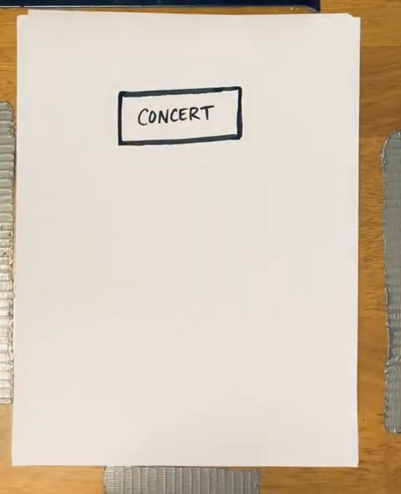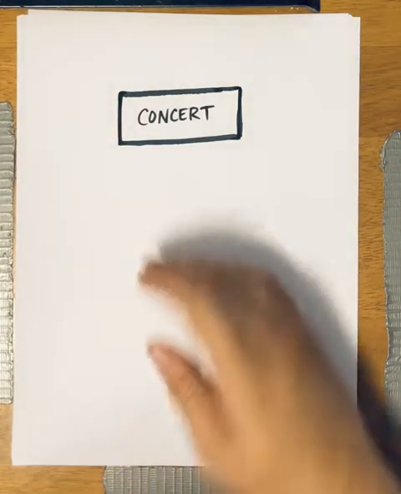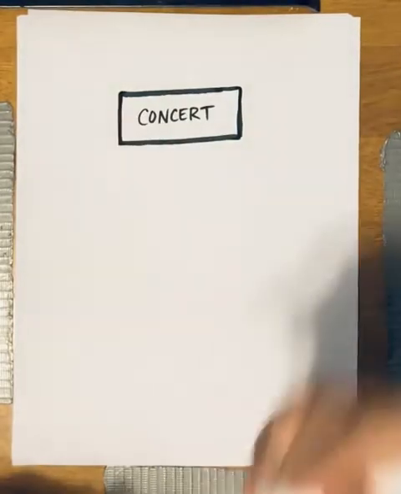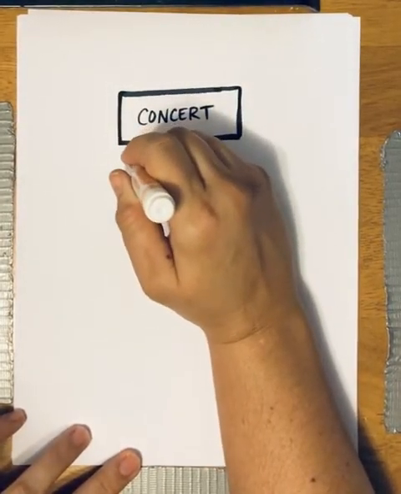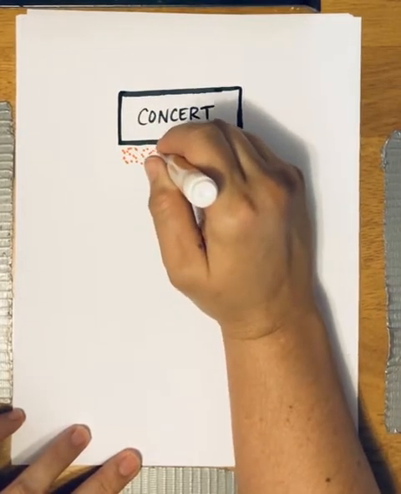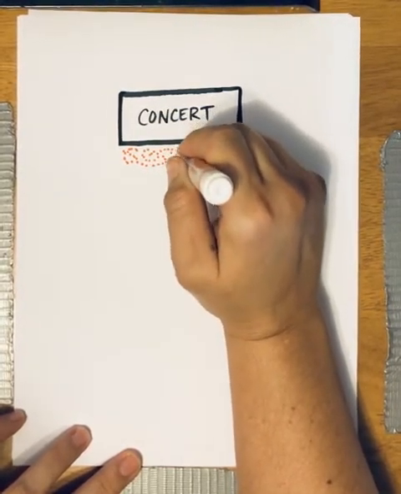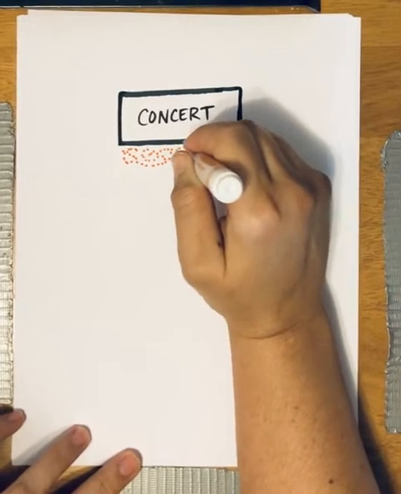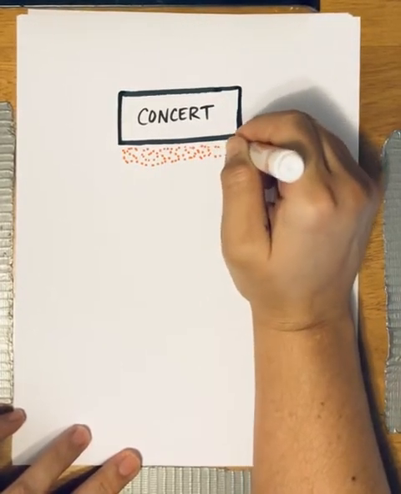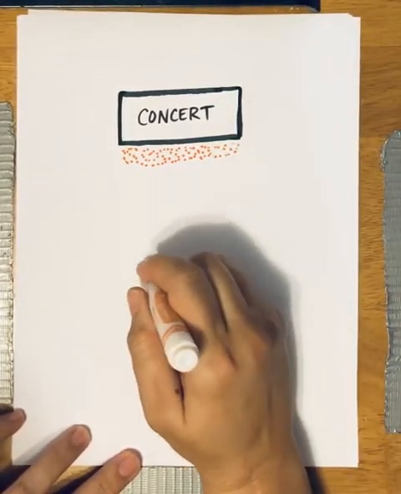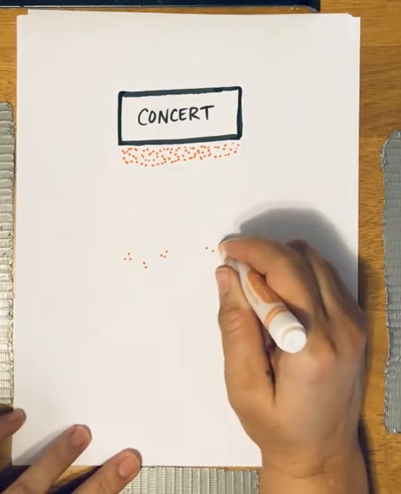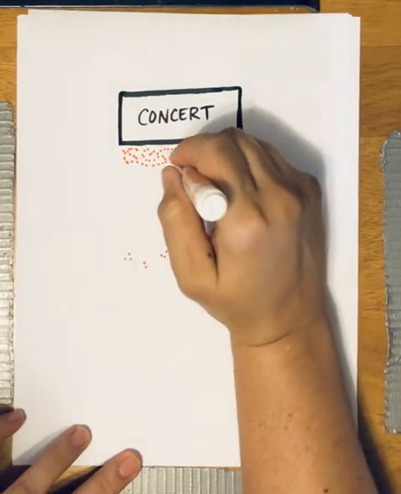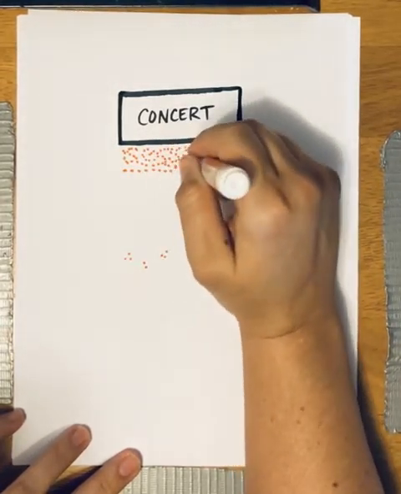Now, everybody and their dog, when you go to a concert, wants to be at the very front. Literally, this is what we call a high concentration. If you've ever been to a concert, everybody wants to be at the front. It is so packed with people. And as you move back to the back, you have groups of people that are together, but it's not as packed as it is at the front.